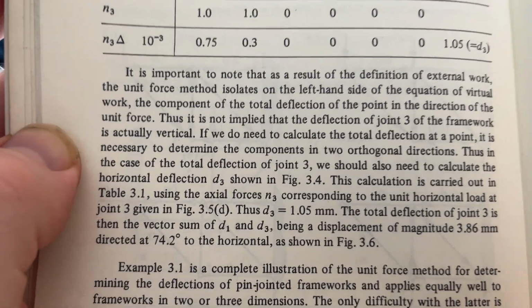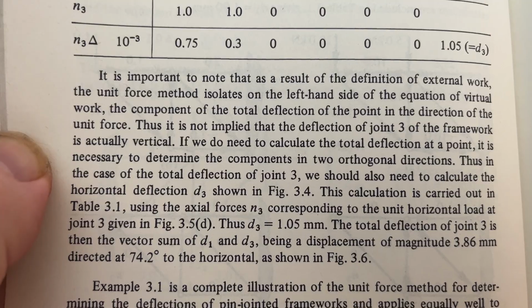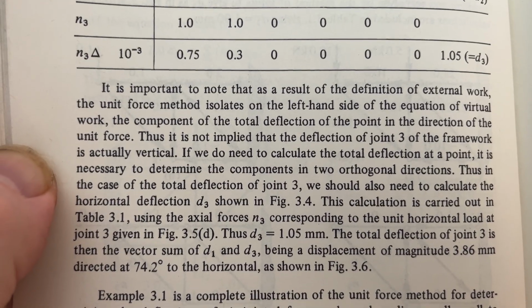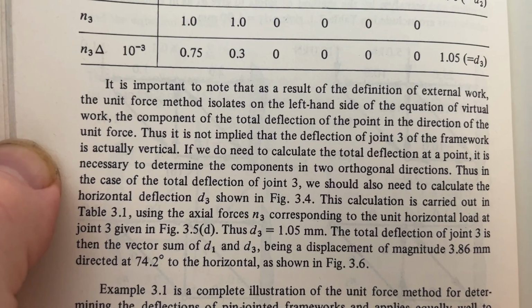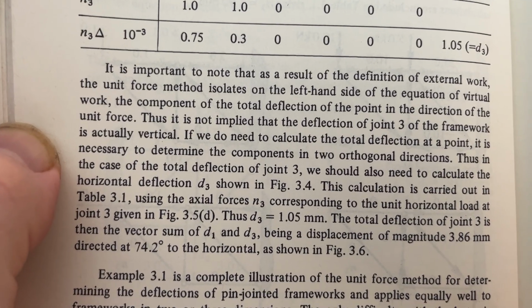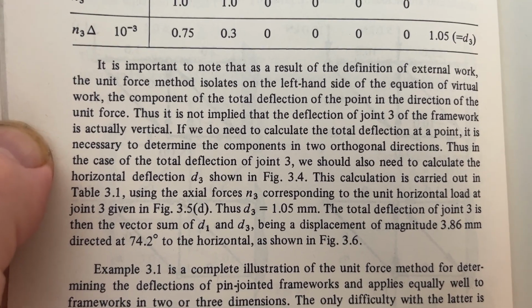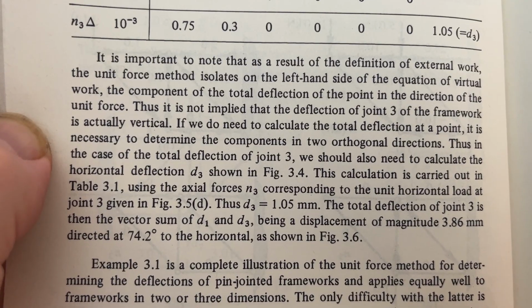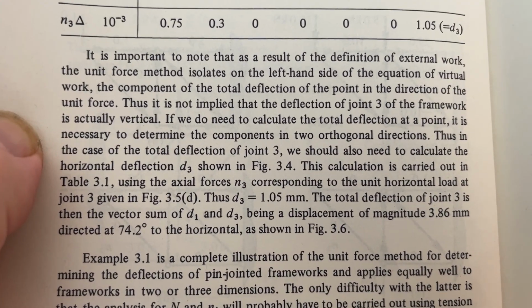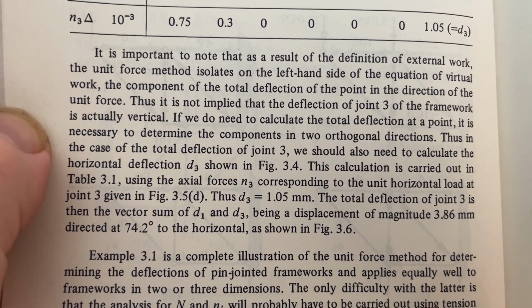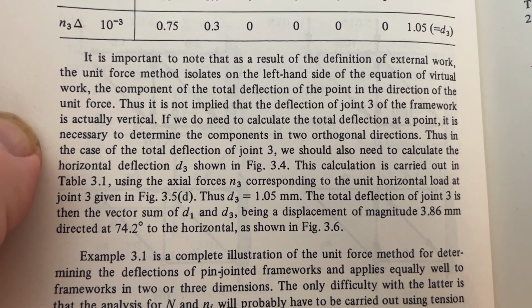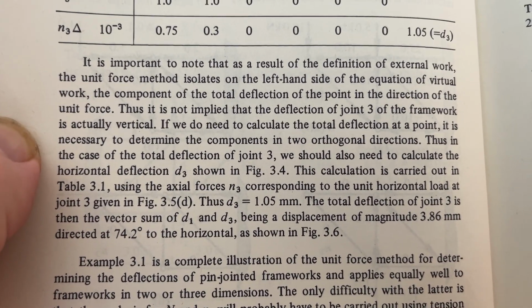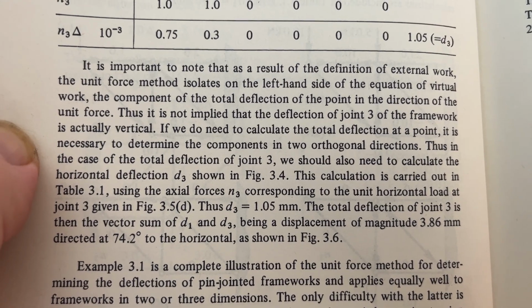It is important to note that as a result of the definition of external work, the unit force method isolates on the left-hand side of the equation of virtual work the component of the total deflection of the point in the direction of the unit force. Thus, it is not implied that the deflection of joint 3 of the framework is actually vertical.